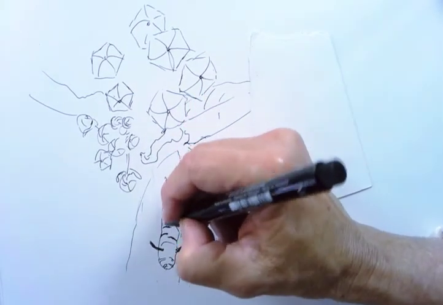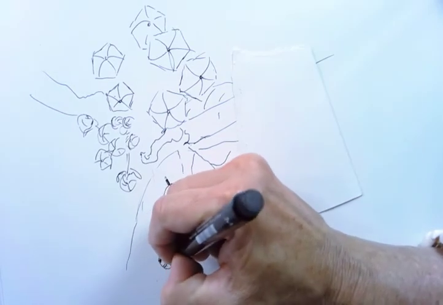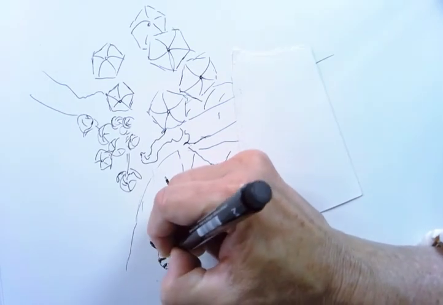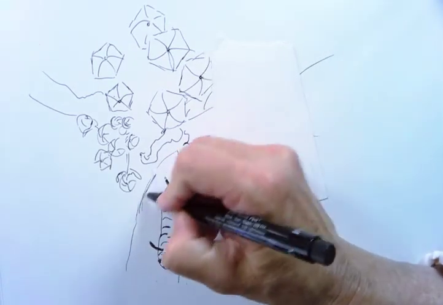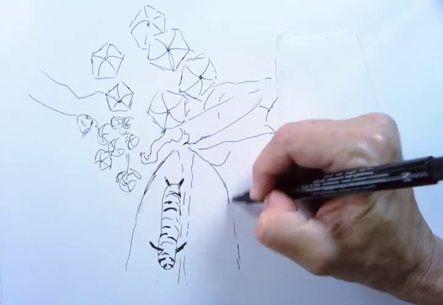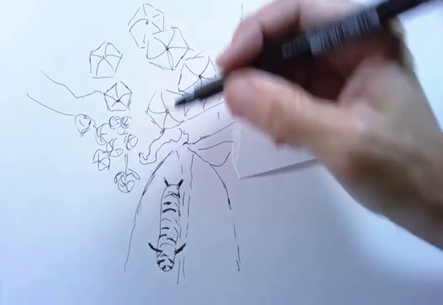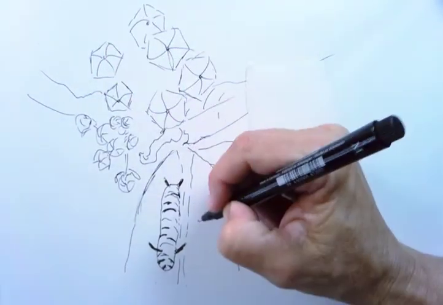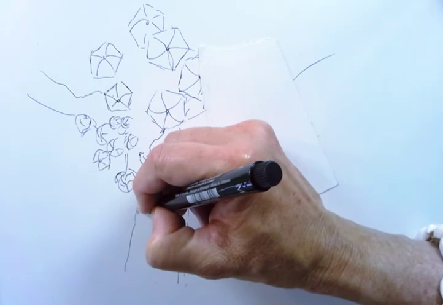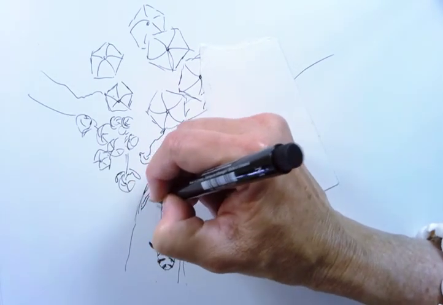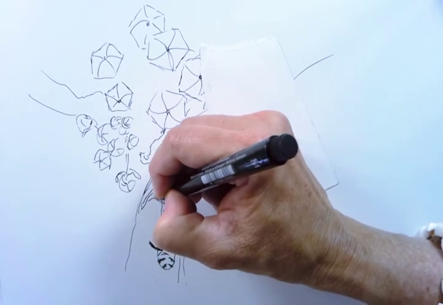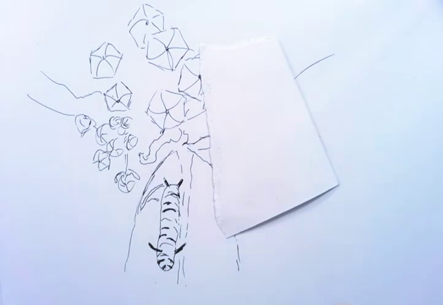So I'm happy with the placement of everything, and hopefully it'll work. I'm hoping it'll work out.